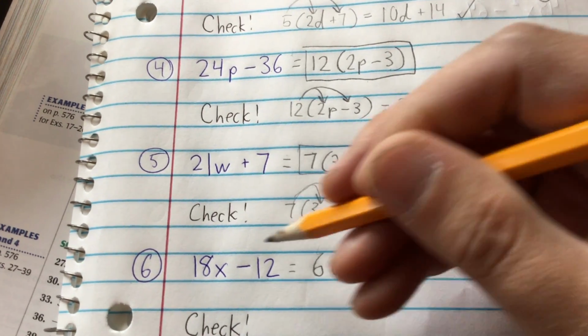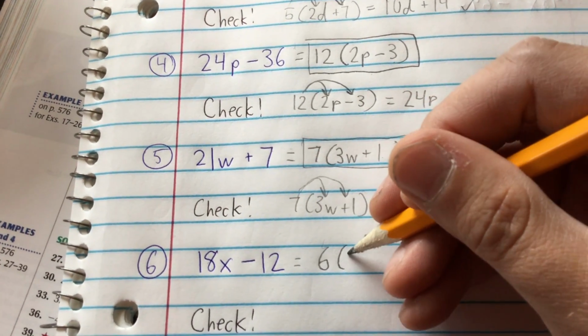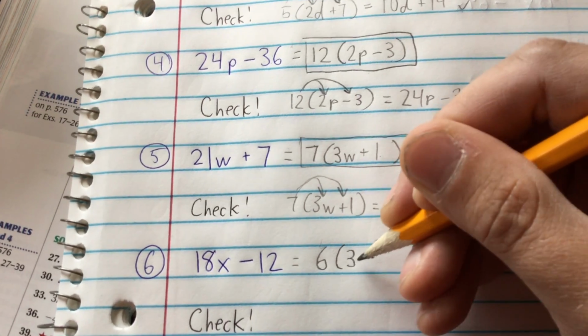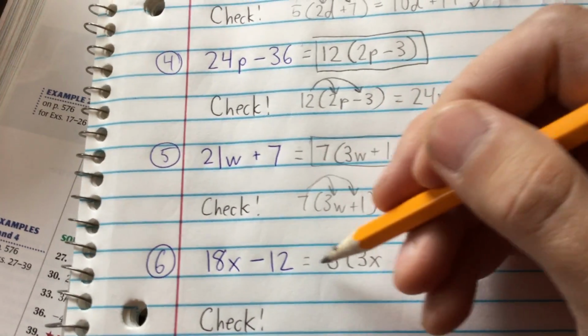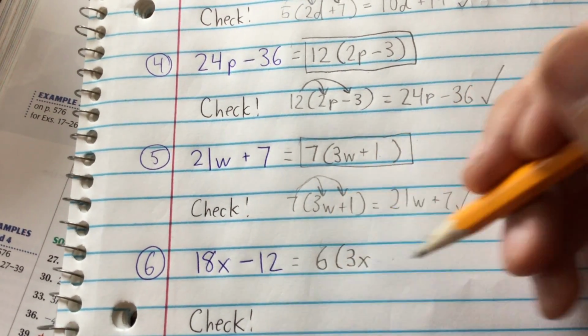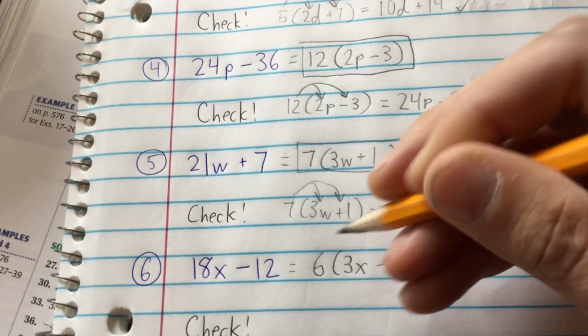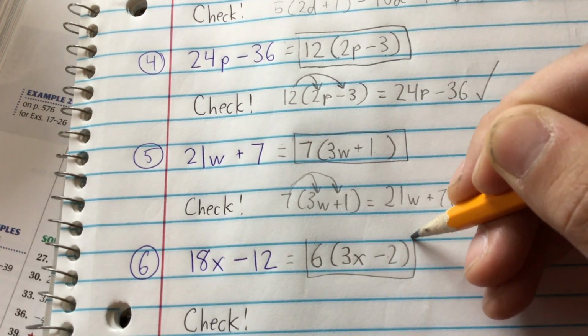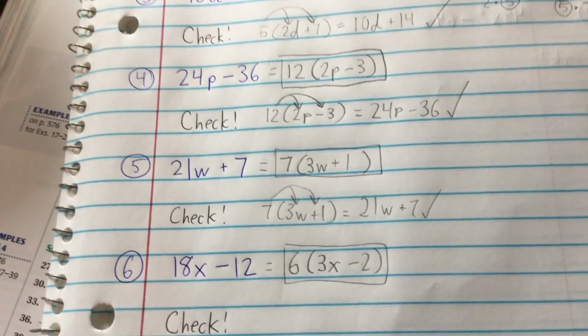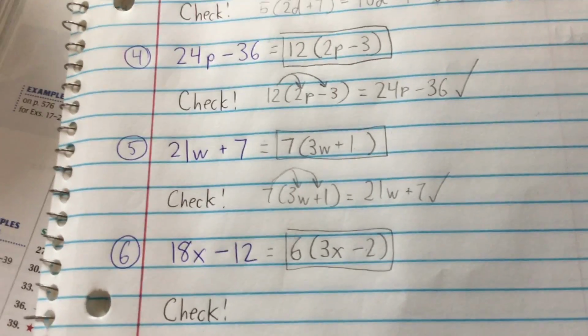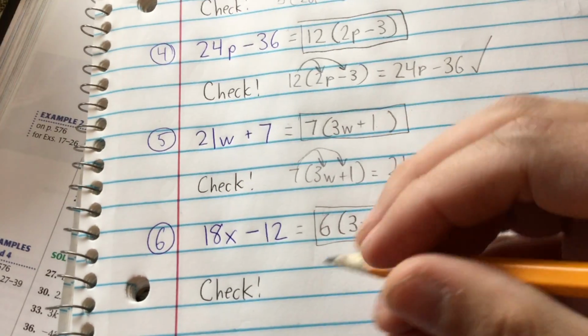6 times what is 18x? That'd be 3x. 6 times what is negative 12? Negative 2. Okay. You can distribute that.